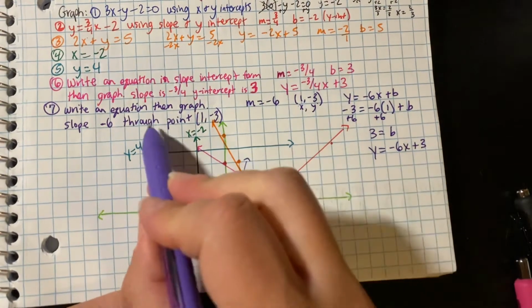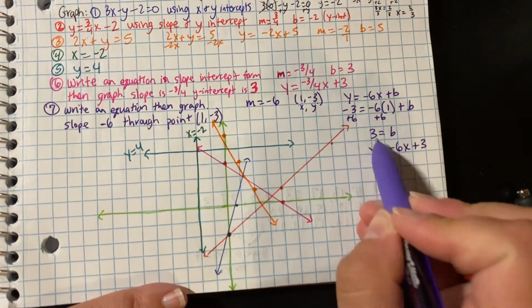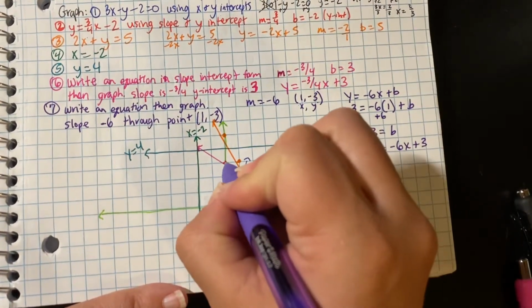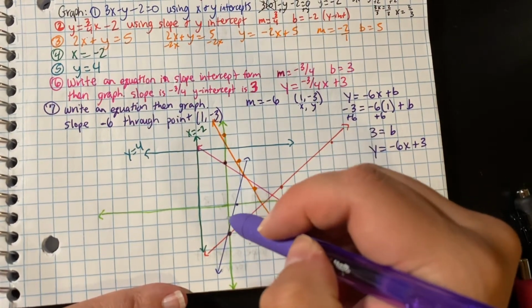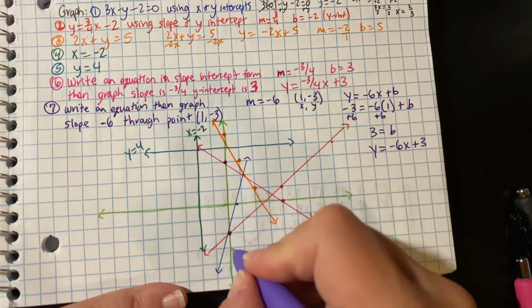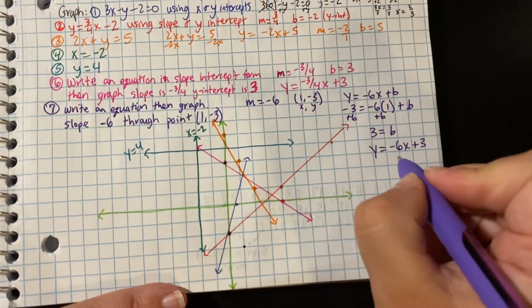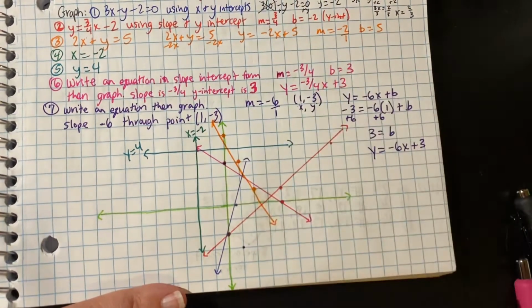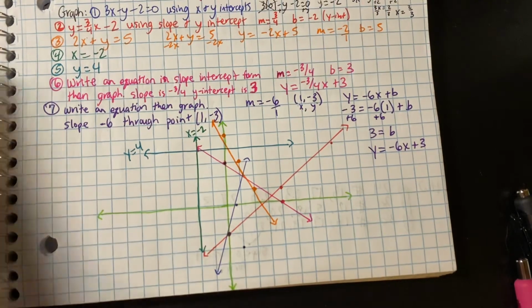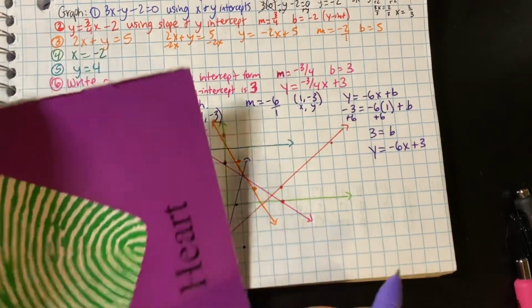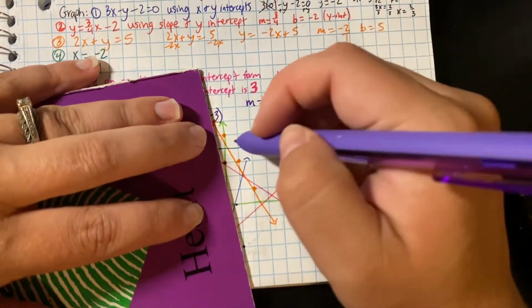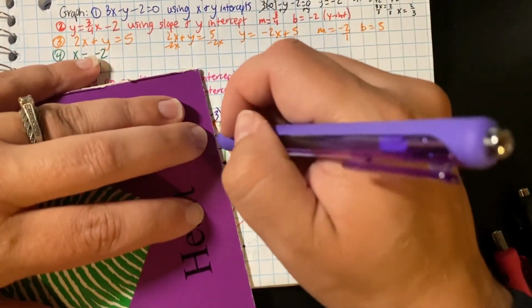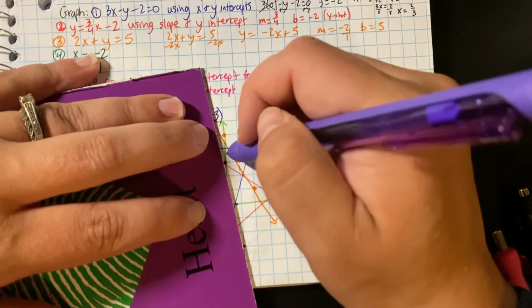Okay, so that answers that question. Now let's graph it. My b was 3, 1, 2, 3. And my slope was -6, 1, 2, 3, 4, 5, 6 over 1. Remember, this is the same as -6 over 1. Okay. Last time, book. And oh goodness, that one was going to be real bad.